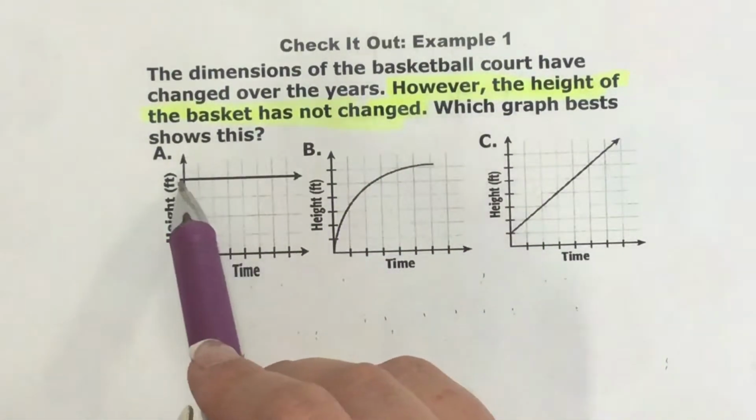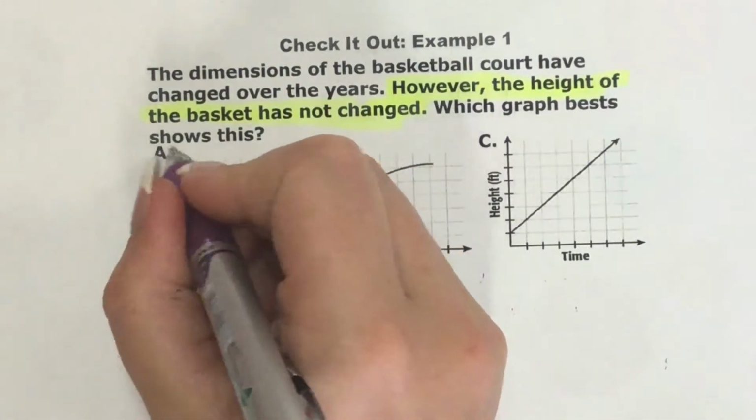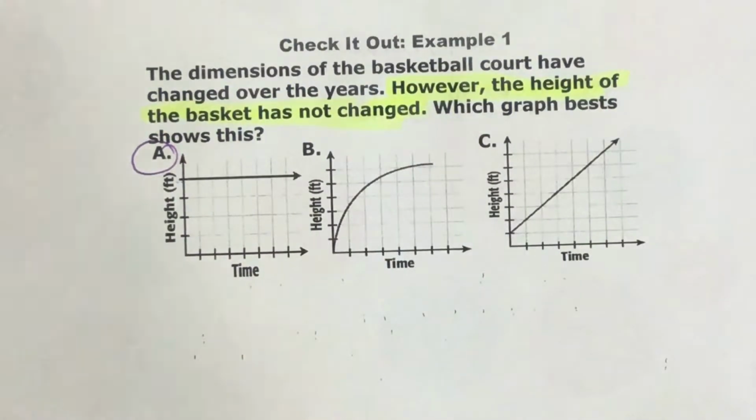Which graph best shows this? So this graph here shows how the height of the basketball hoop has not changed. So it would be A. But I want to talk about B.